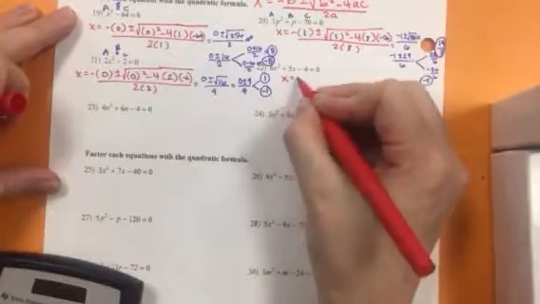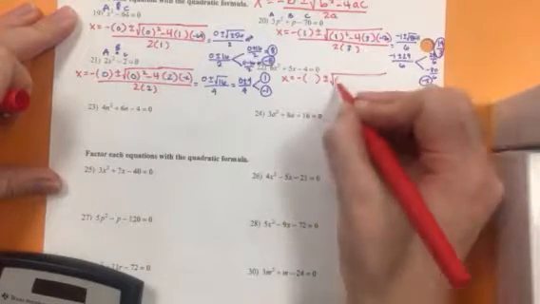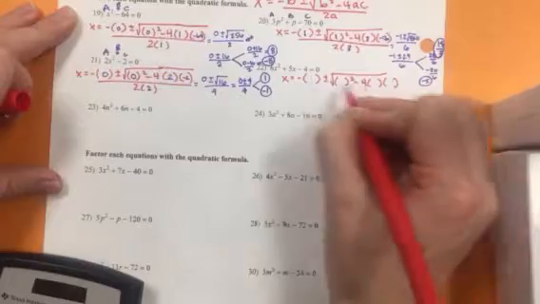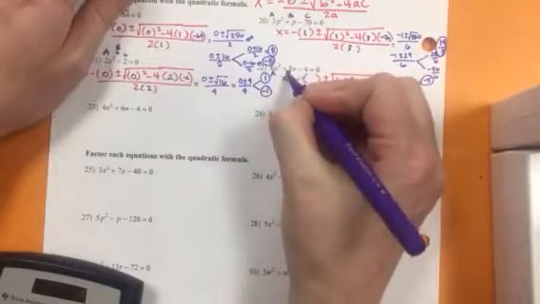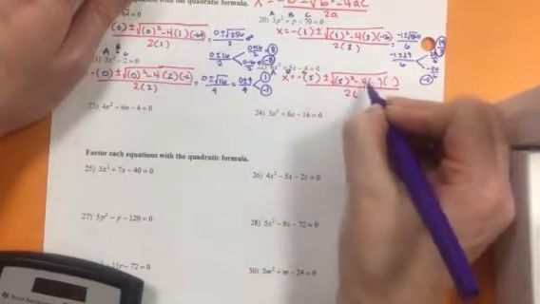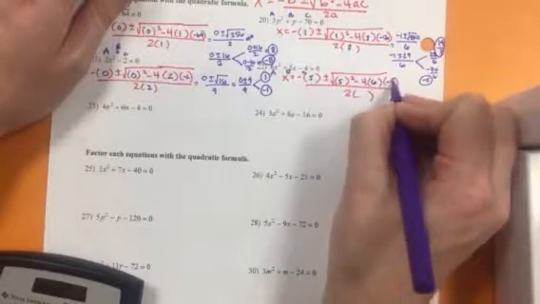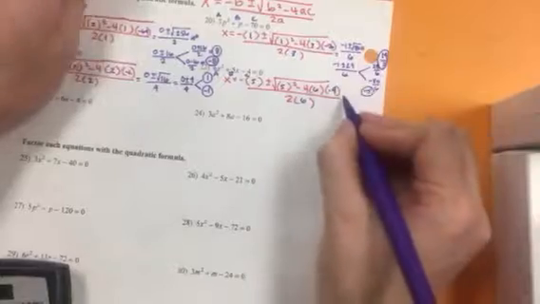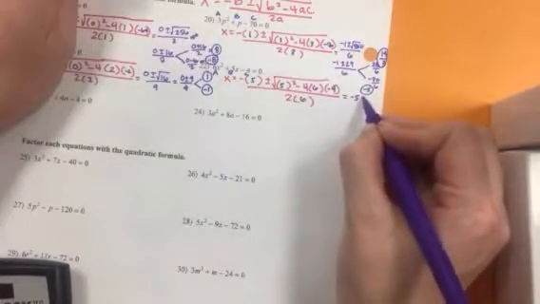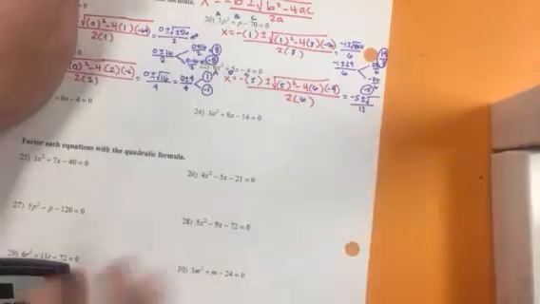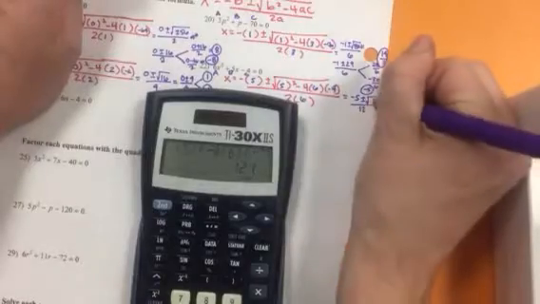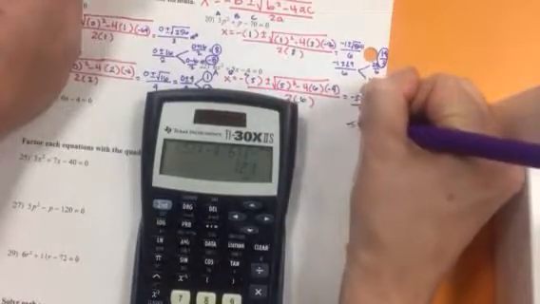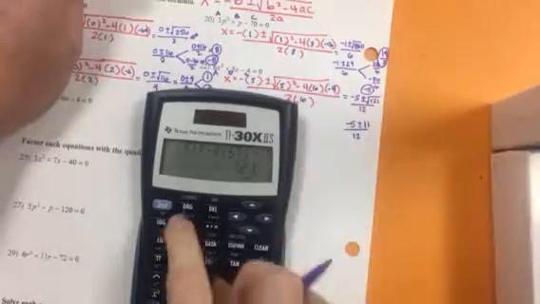x equals negative b plus or minus the square root of b squared minus 4ac, all over 2a. Plug in our a, b, c. The b's are first, then 4ac, all over 2a. Negative 5 plus or minus the square root, over 12. Let's check. 5 squared minus 4 times 6 times negative 4 is 121, and the square root of 121 is 11. If you want to double check.